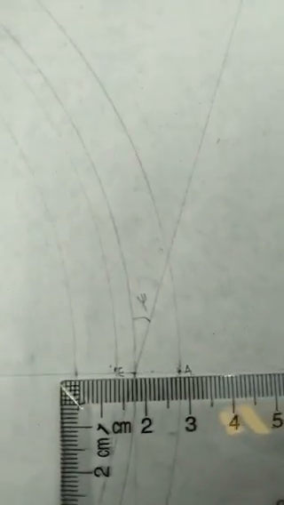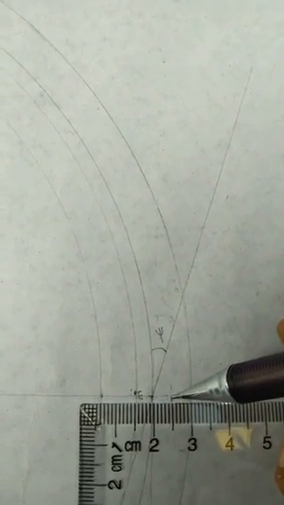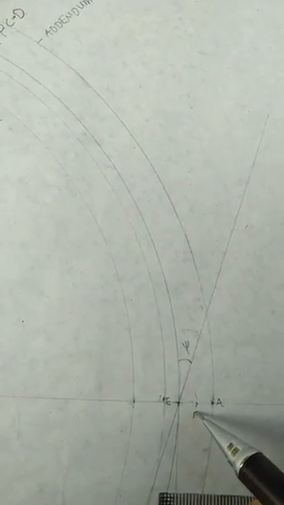Then I'll measure from A, and I'll have my 5. This is my 5 here. I'll call that point B.